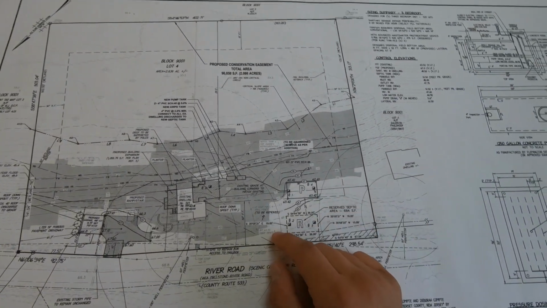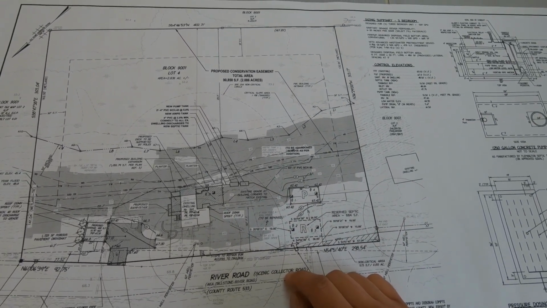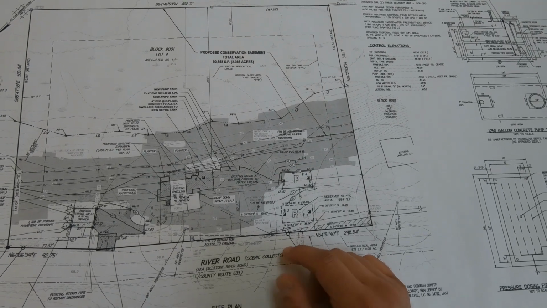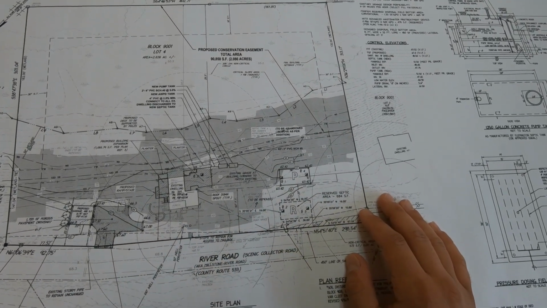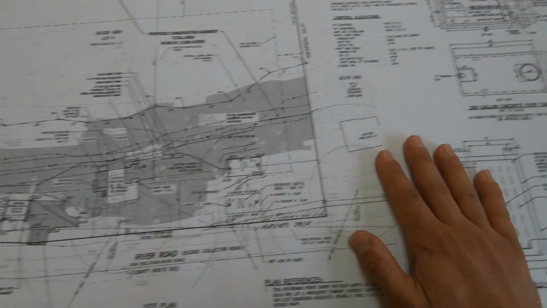The contractor will be working off of some type of benchmark. You may want to ask them to show you where that benchmark is and to verify that their elevation equipment is adjusted accordingly. All right.